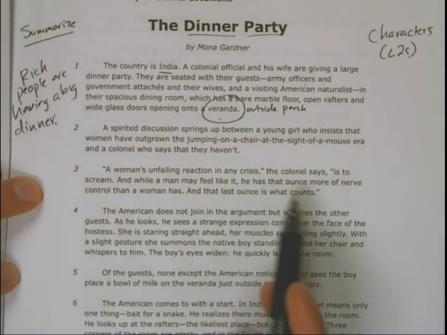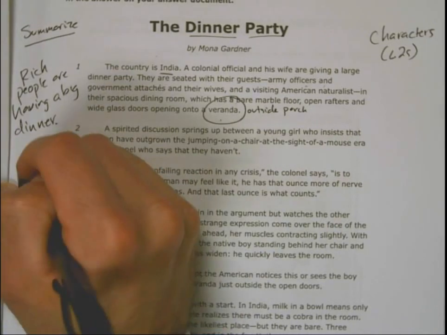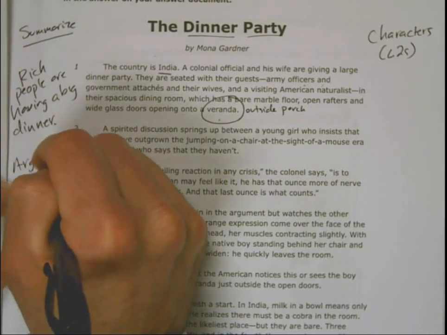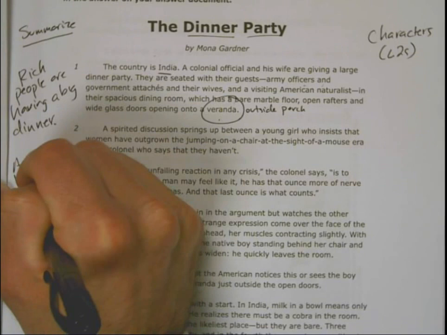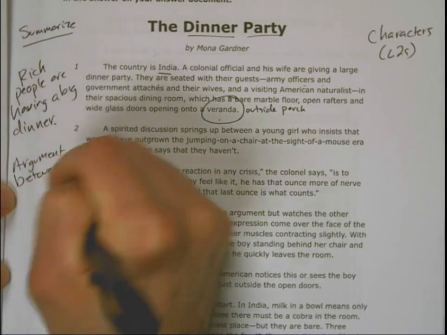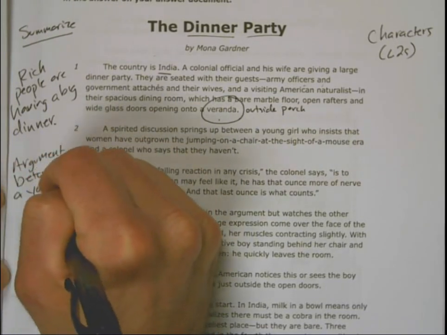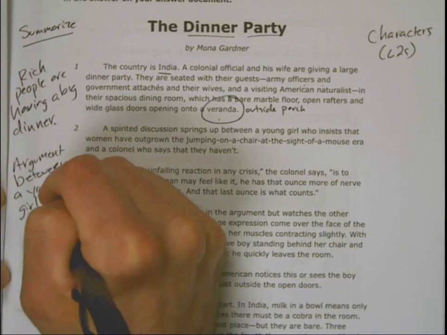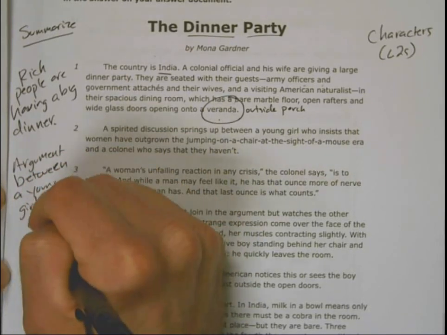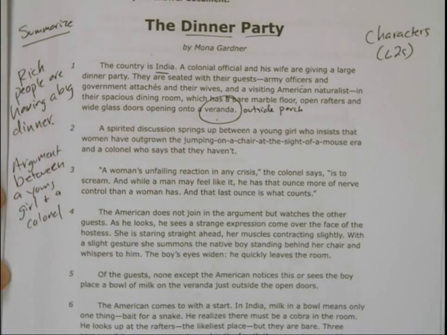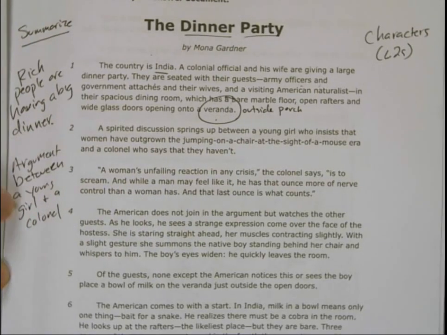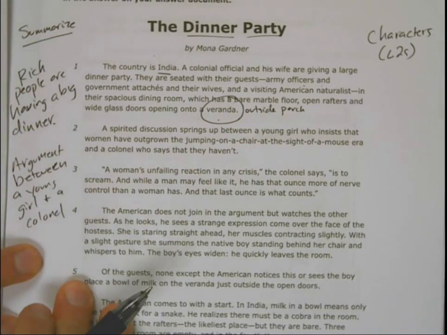Okay, we'll come back to our colonel in a second, but what's happening, just very briefly, there's an argument between who? A young girl and a colonel. That's what's happening here in those couple of paragraphs. I know actually something about the young girl and the colonel.